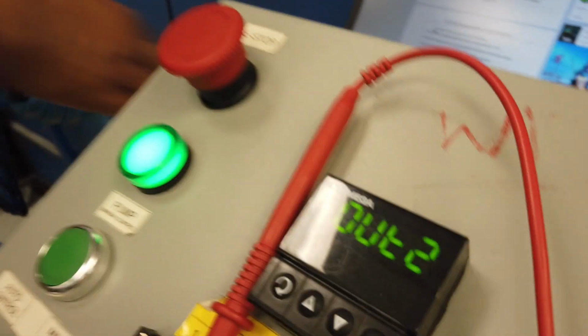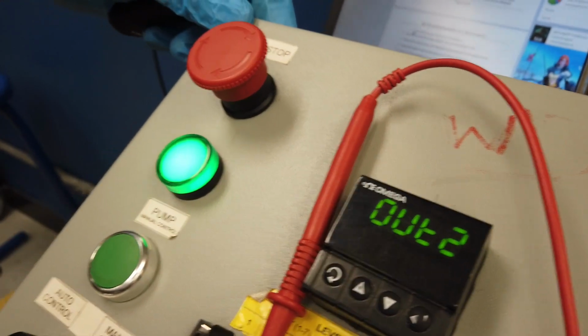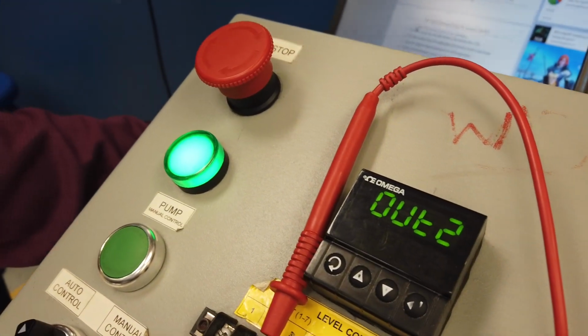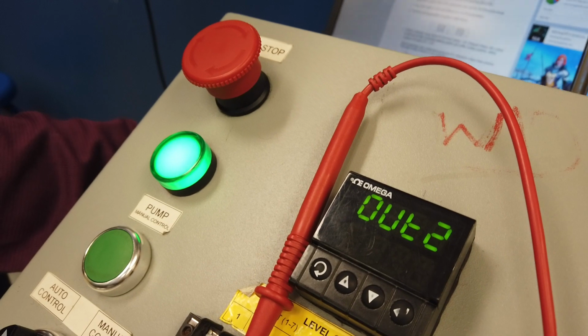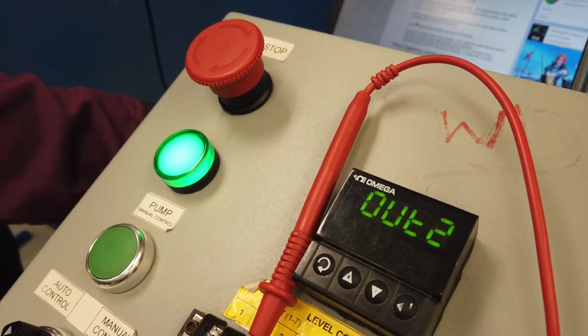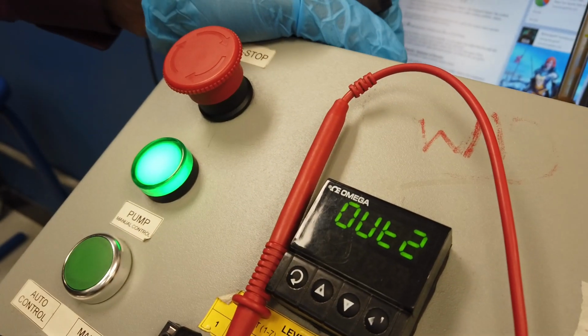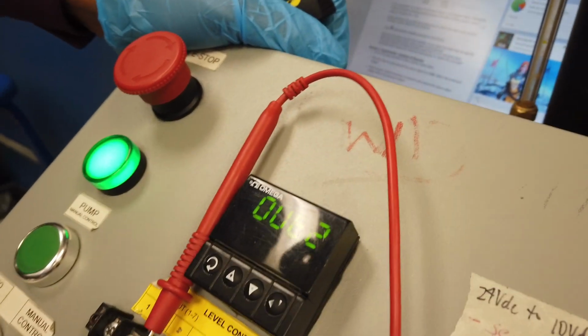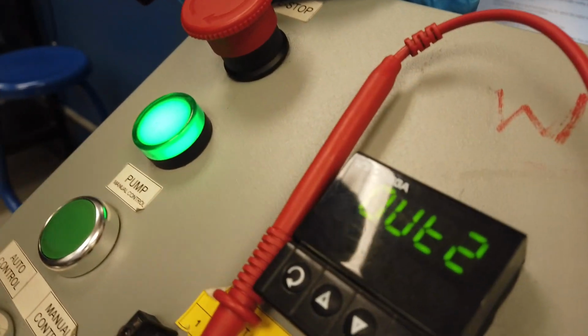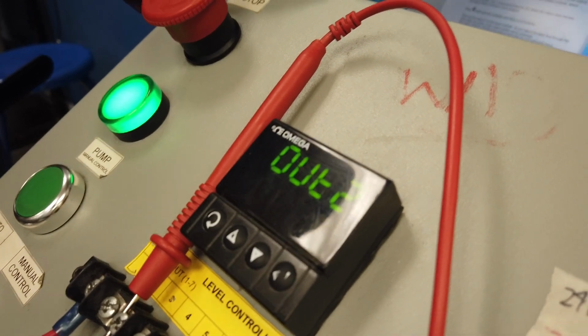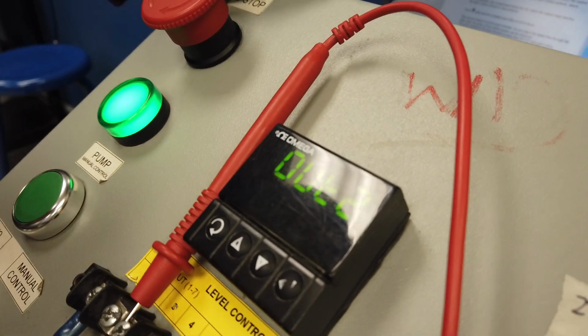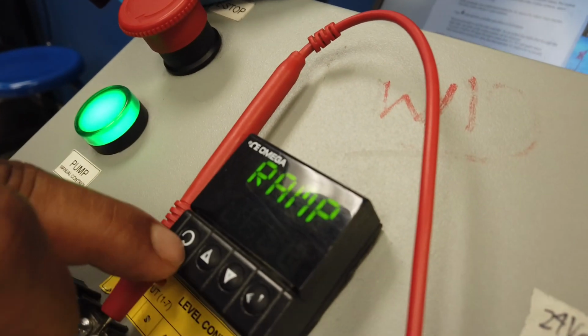So our deadband, when there will be no change of the process, is 7. Now we are set with the programming of this one. We set the upper set point, lower set point, we set the deadband, we disable the alarm 1 and alarm 2. So we'll go to run mode.